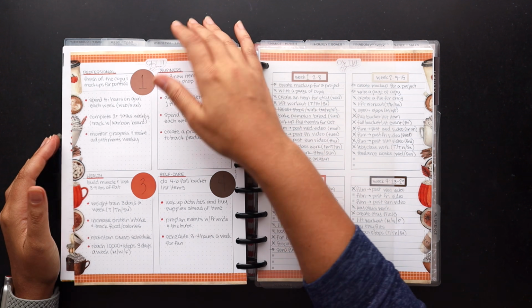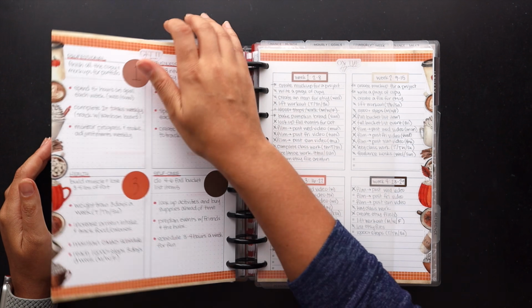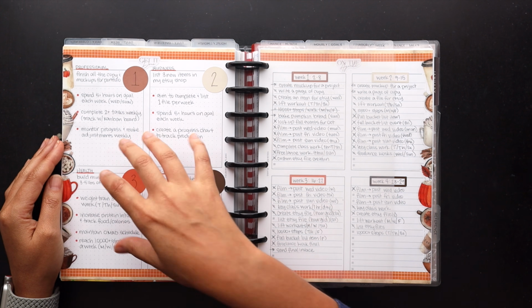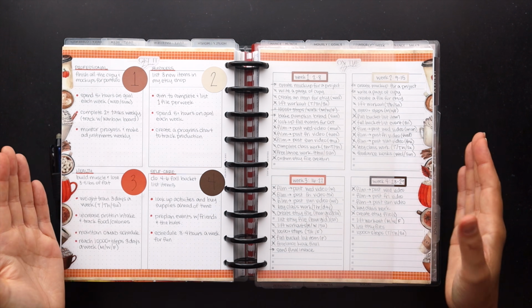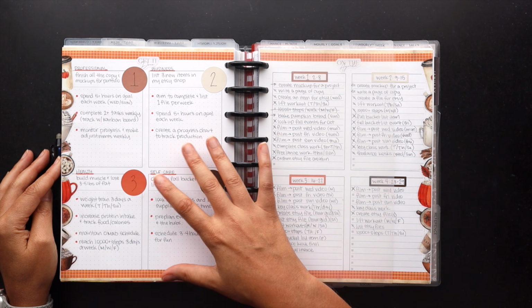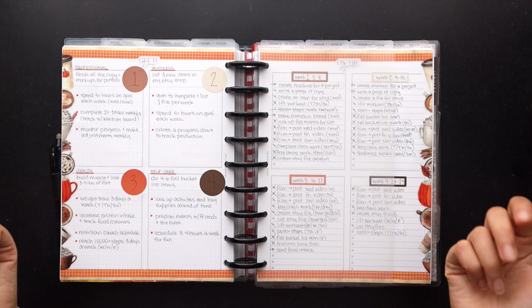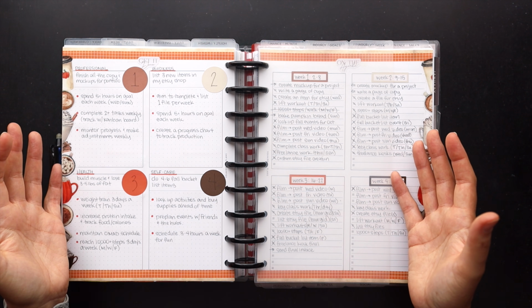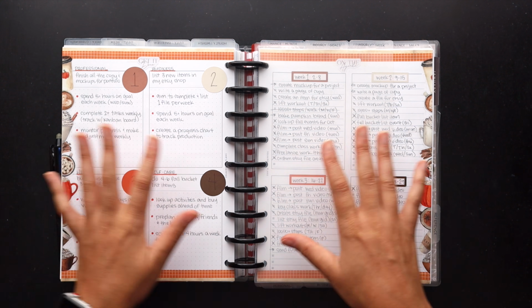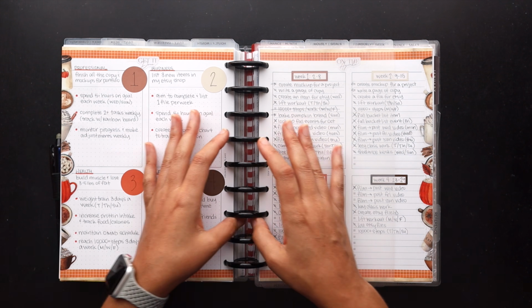I have the hourly monthly, which I'm just going to skip over since it has some scheduling stuff that is still to come, but same format, just a basic 2-page monthly. And then here I have my goals and tasks layout from my Etsy shop, which is something that is available. Pretty much all of the spreads that you're seeing here are from my Etsy shop.